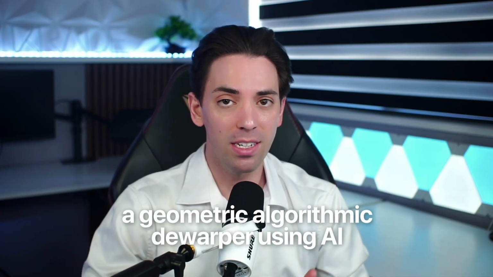So what's actually happening here, if you think about it, is pretty wild. iScanner uses a geometric algorithmic dewarper using AI. Basically, it analyzes the shape of the document, detects distortions, breaks it down, and then rebuilds it into a flat surface. So instead of you trying to flatten that book with your two hands, and then you get a cramp in your thumb, this AI just does it for you. Although I don't necessarily recommend you read an entire book via iScanner, it's very useful if you want to scan something that is warped like that and send it to a colleague or a classmate.